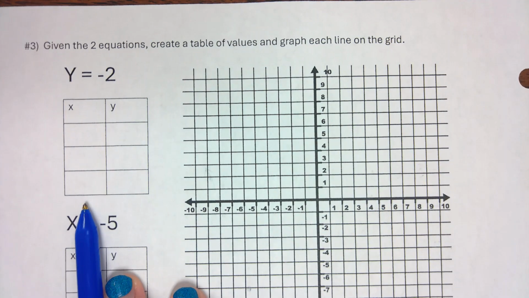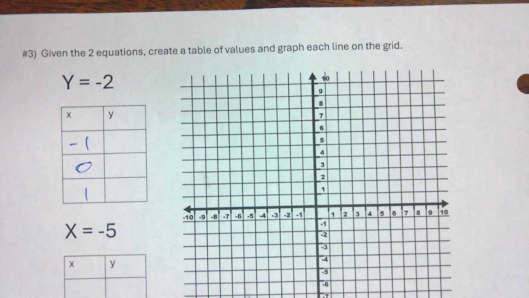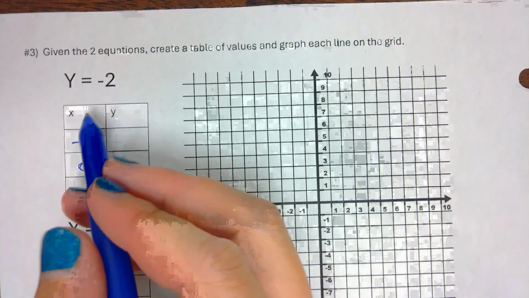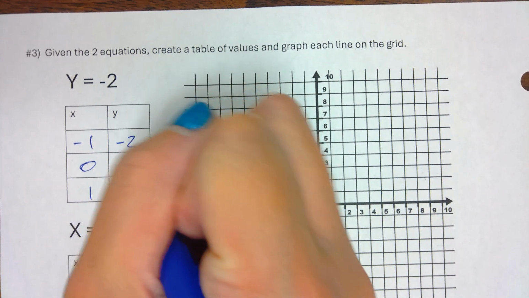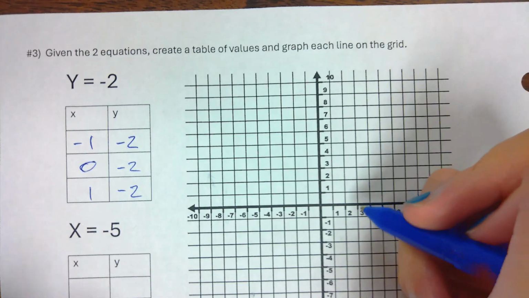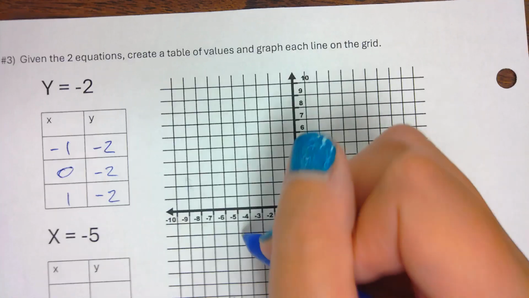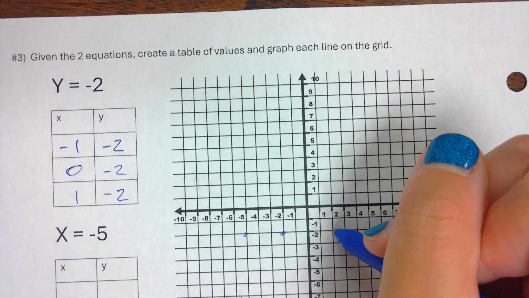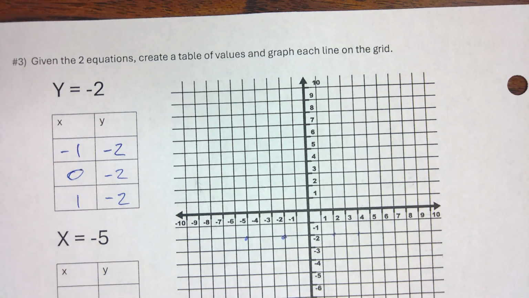easiest number in the world? 0, right? So let's say I did 0, negative 1, 0, and 2. What I'm saying is no matter what x is, my y is just going to be negative 2, negative 2, negative 2. So when y is always negative 2, okay, it's always negative 2. Doesn't matter what I make it. What type of line do I get?